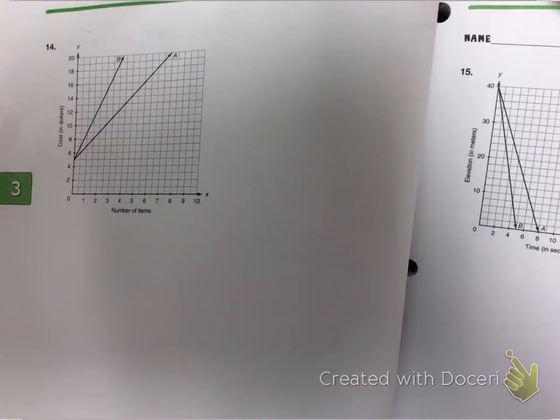Alright, number 14. This one is a little different. We have to find the slope on both lines, and then we're going to talk about which is more steep. So just looking at it, which one is more steep? They're labeled with letters. Oh, it's B. Line B is the most steep, okay?